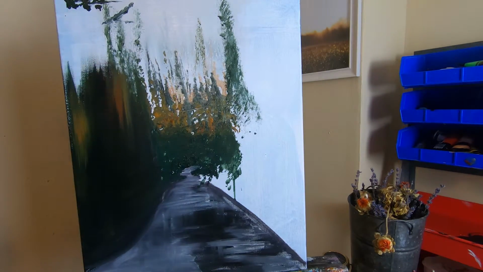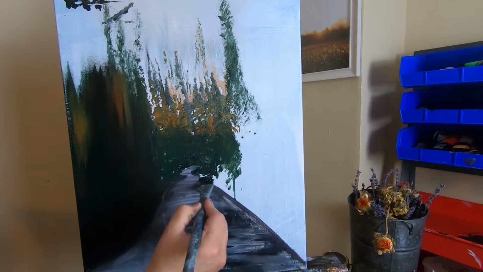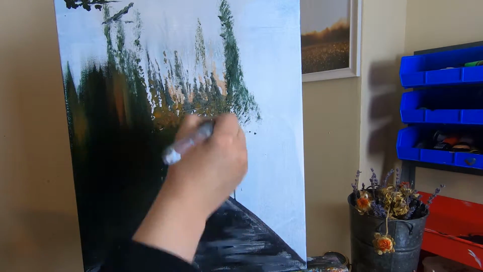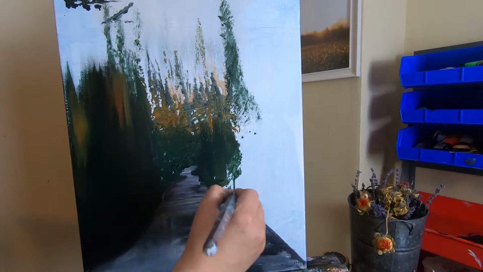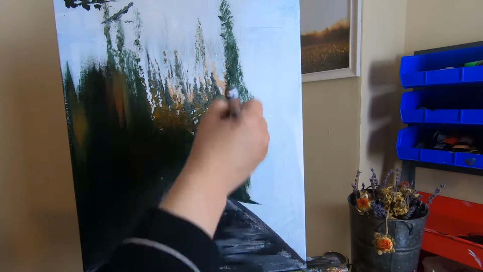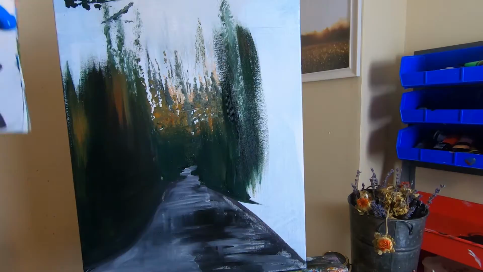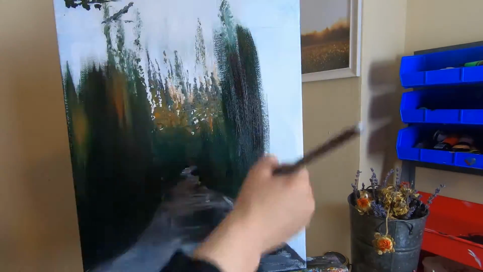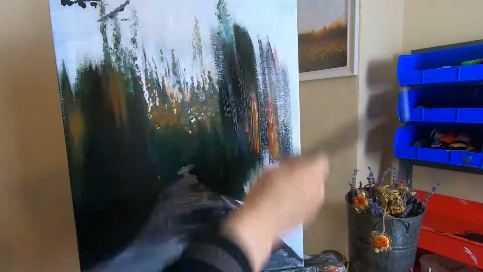We are going to cover most of this up with leaves, but I just wanted to have a good base and an idea of the colors that I wanted to incorporate into the painting. So this is me just trying to test out the colors and see what I want to have where, and that's what I'm doing right now.